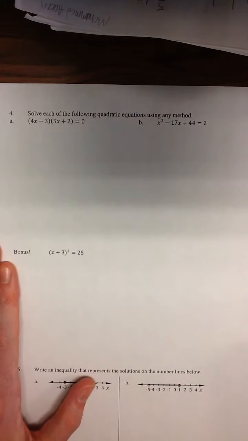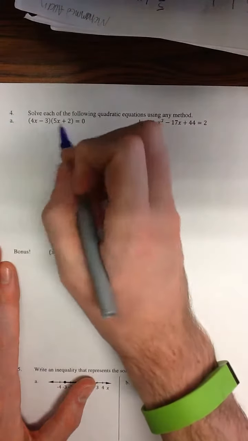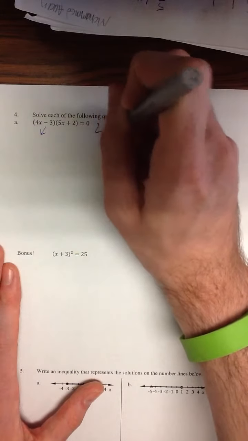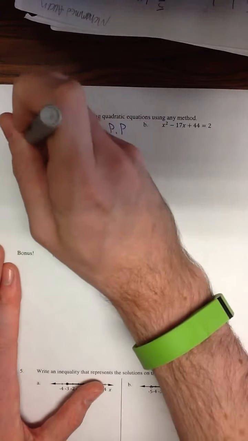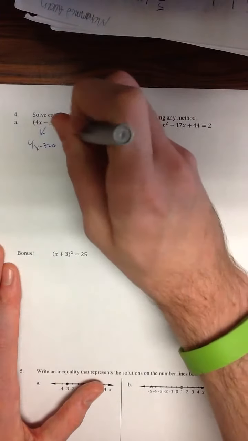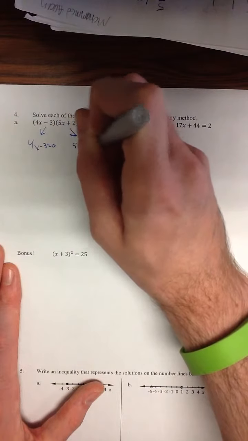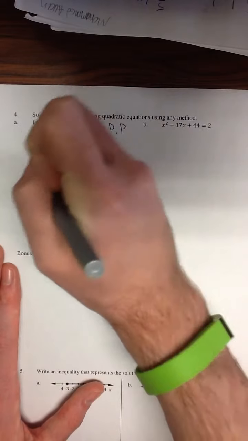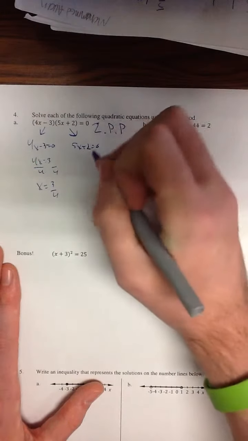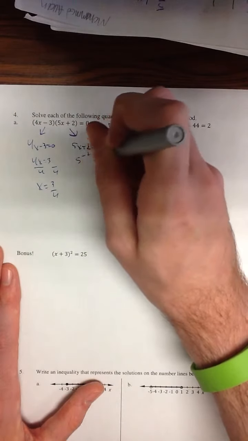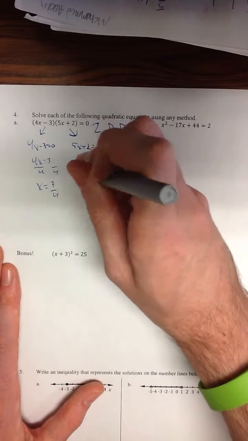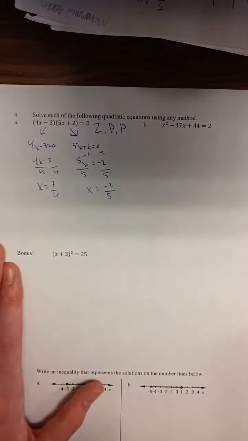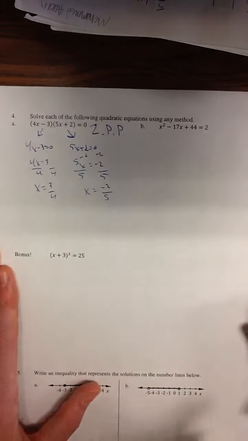Alright, we're still solving using any method on the second page. Here we've already factored it and it's equal to 0, so we just need to use the zero product property. We can do 4x minus 3 equals 0, 5x plus 2 equals 0, so 4x equals 3, divide both sides by 4, x equals 3 over 4. On this side, minus 2, 5x equals negative 2. Divide by 5, x equals negative 2 over 5. So those are my two solutions.